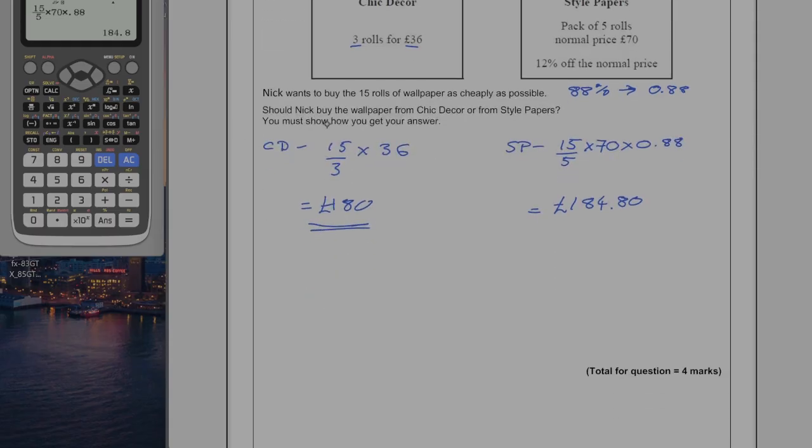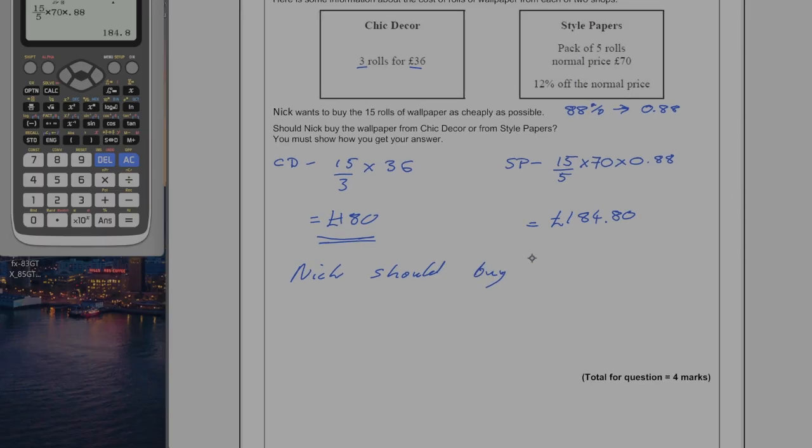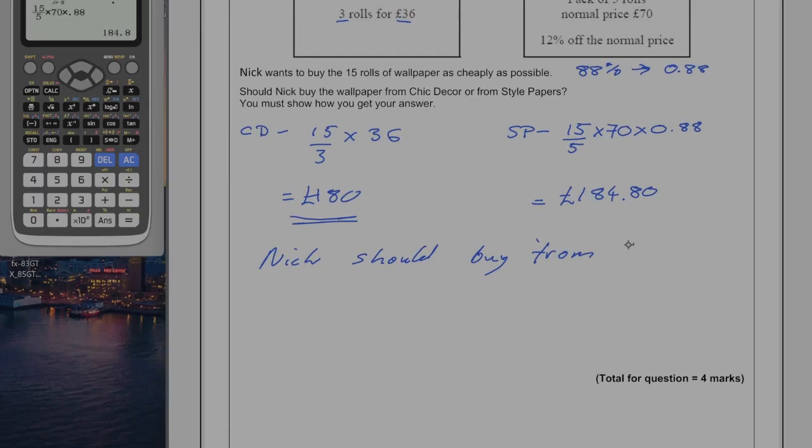So should Nick buy wallpaper from? We go, Nick should buy from Chic Decor. And we'll just put it in as £180 is less than £184.80.